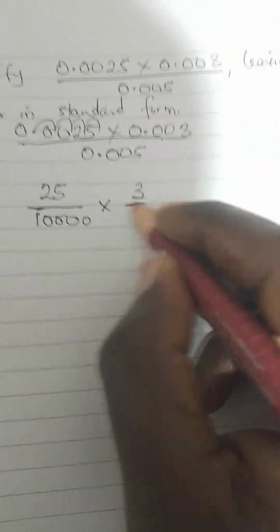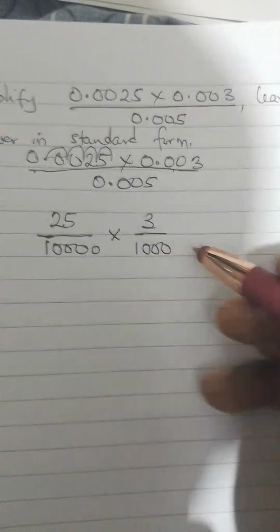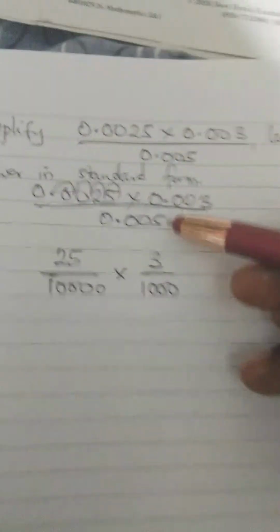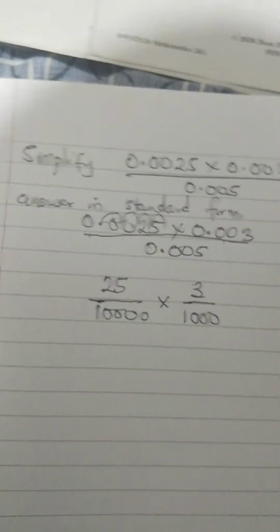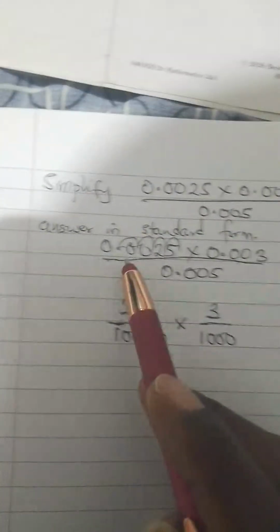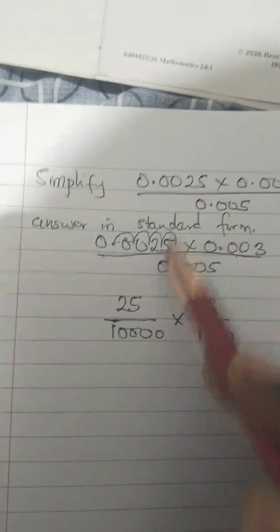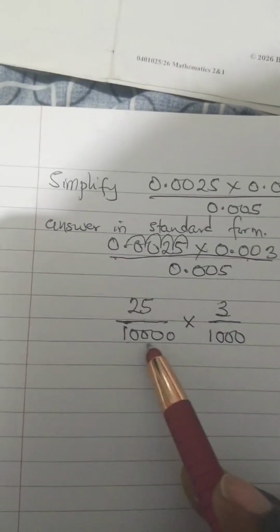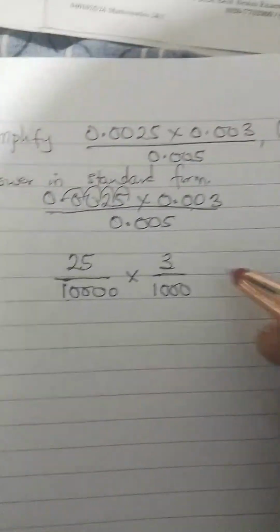So you divide by 1,000, that's 1 and 3 zeros. The number of times you shift the point gives you the number of zeros. Because here we shifted 1, 2, 3, 4, we have 1 and 4 zeros. I think this method everyone knows it.